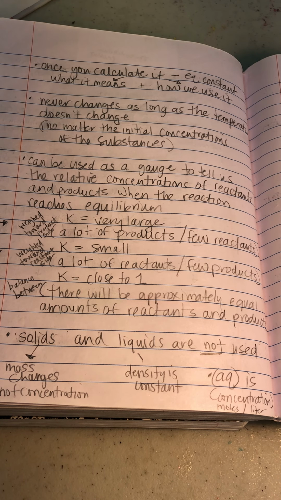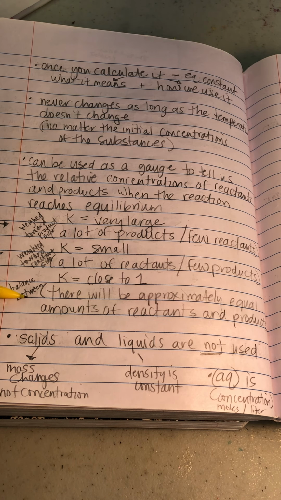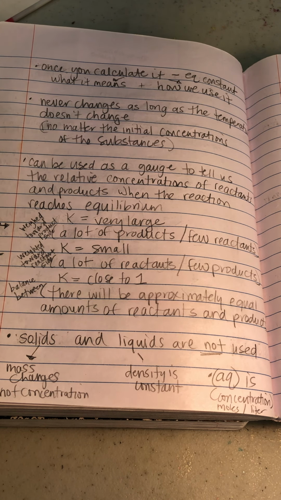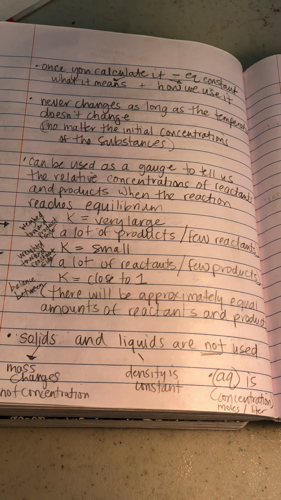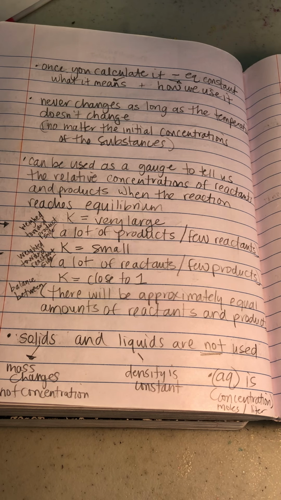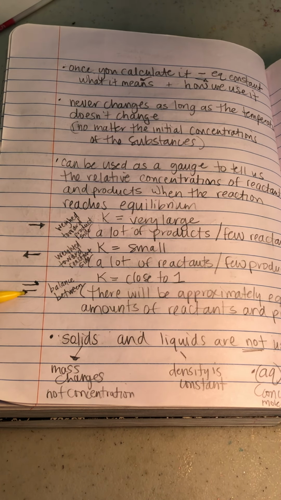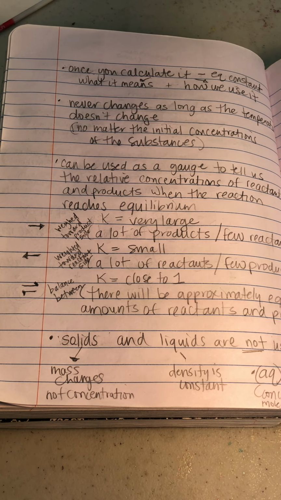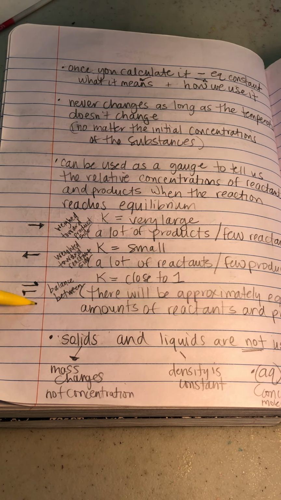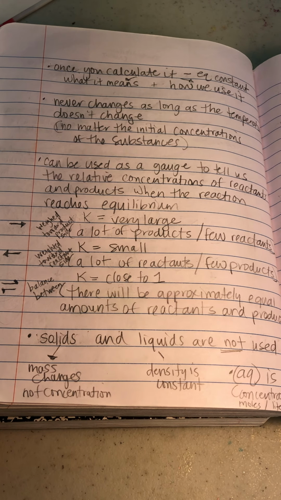And then there's also K being close to the number 1, which would give us a balance between the two. We talked about these particular signs here. This one leans more towards the forward, to the product side, and this one leans more towards the reverse, back to the reactant side. And then this particular sign is for the balancing out. You remember I wrote that on the side there. You have to squeeze that into your notes since I added that a little later. It's a little bigger there.